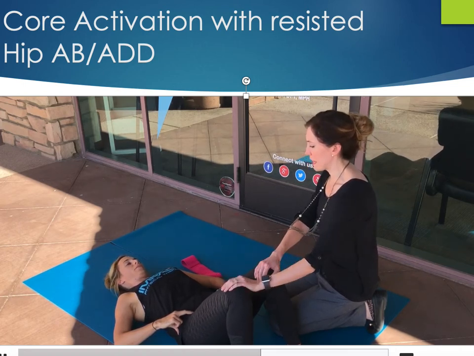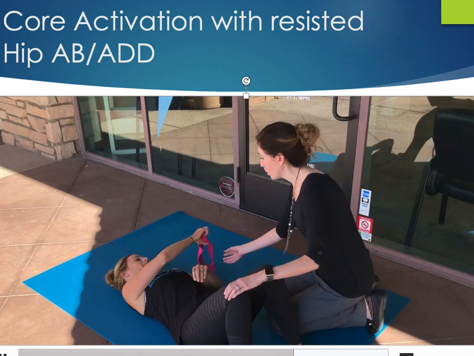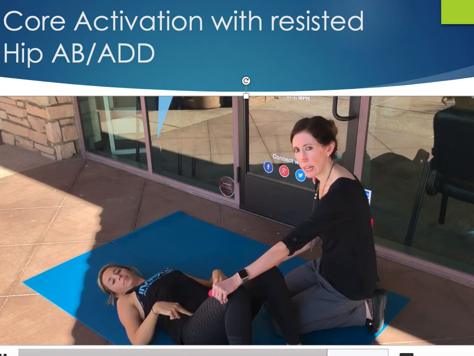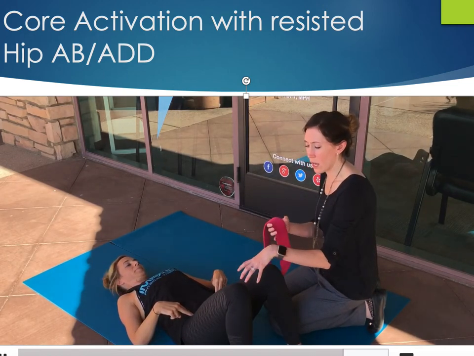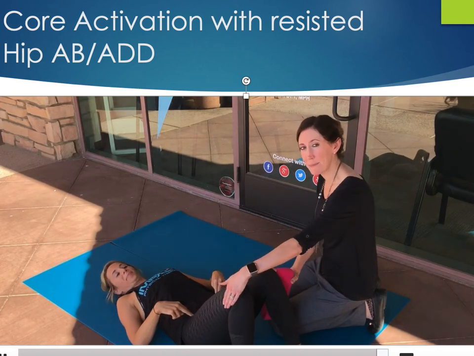Awesome. And then after they get pretty good at that and they understand what effort you want them to use, you can give them equipment so they can do it at home. So they can do a band around their legs, and then they can also just have a ball in between their knees to alternate between adduction and abduction.